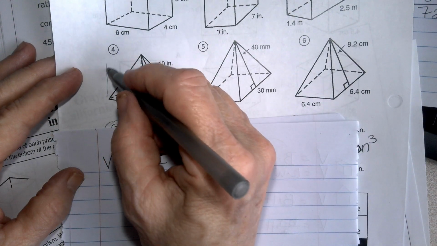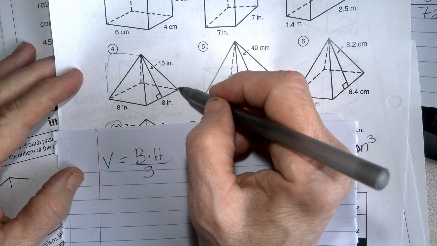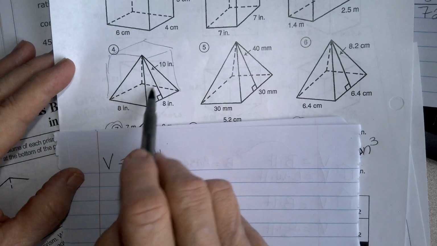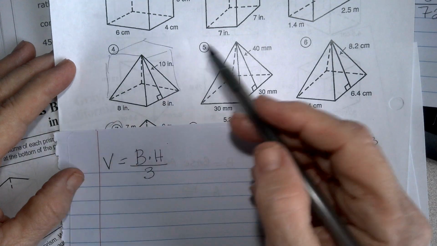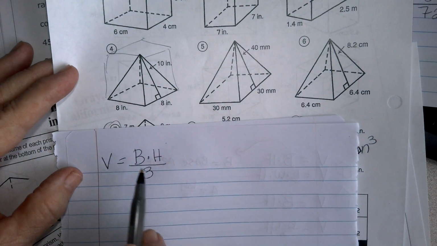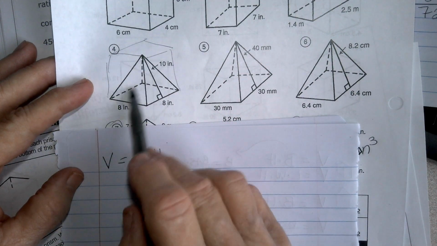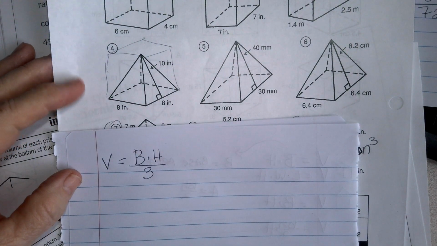Again, if I made this go all the way up, it would end up forming a big rectangular prism, but they've shaved like 2/3 off, so it's 1/3 of a rectangular prism.